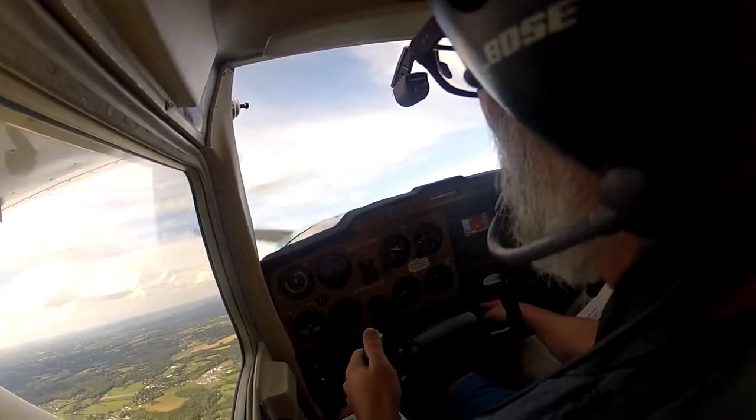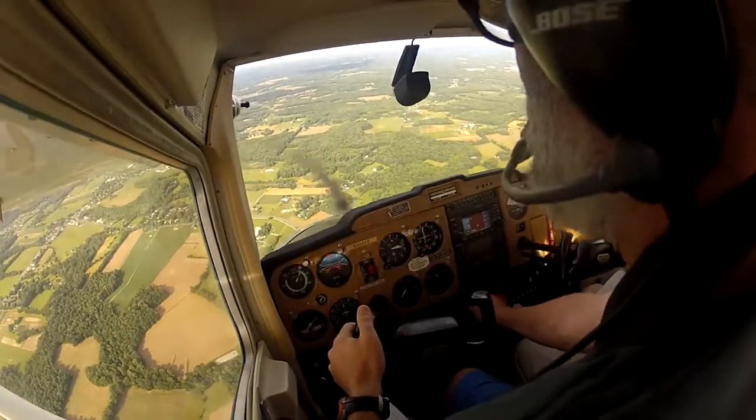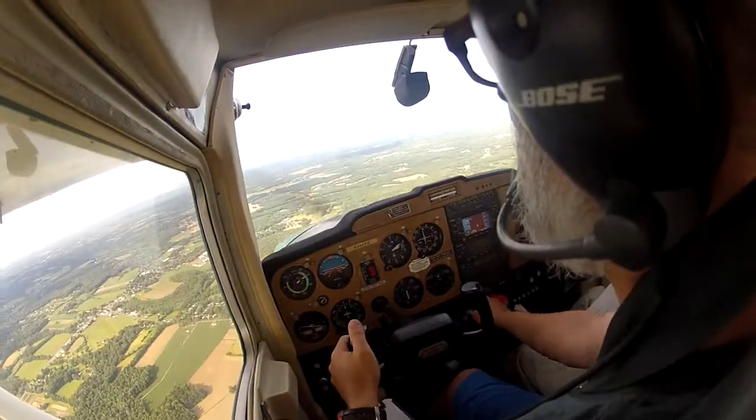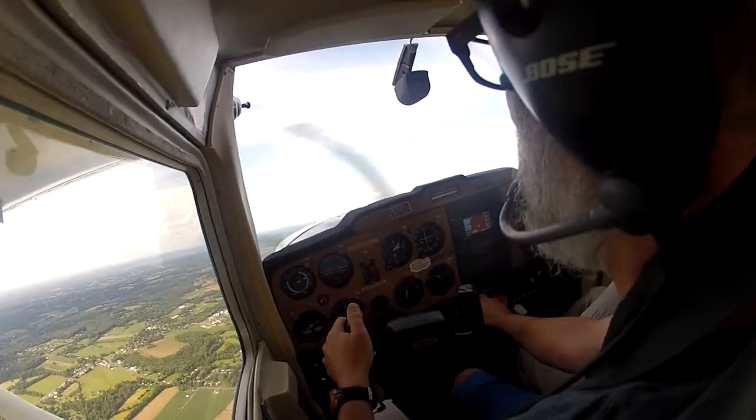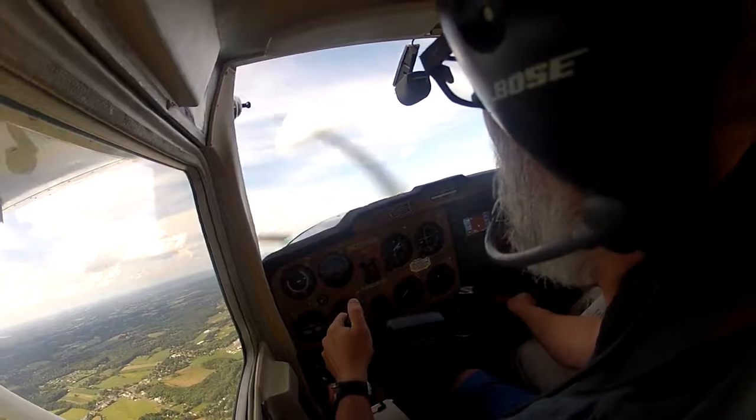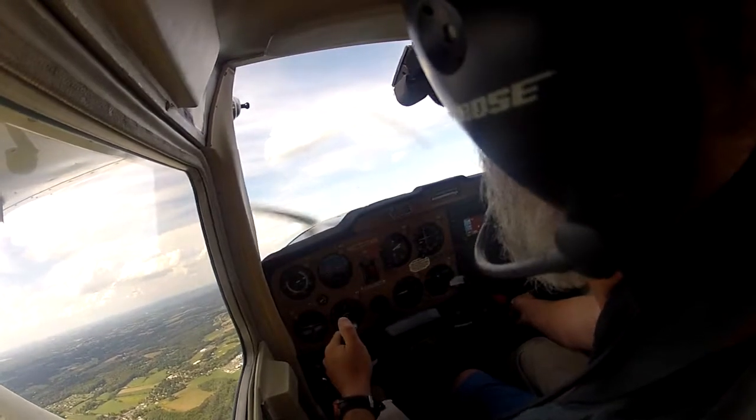All the way back. There it is, recover, forward, full power in. All right, carburetor heat off. Got your airspeed back, establish a climb and bleed the flaps off. Very nice. That's all you have to do.